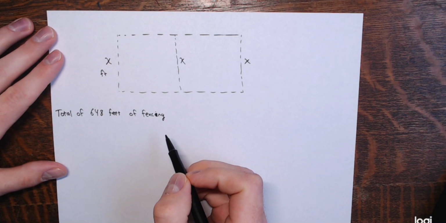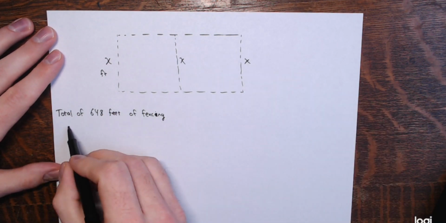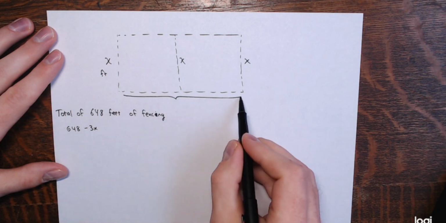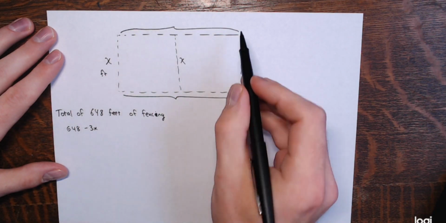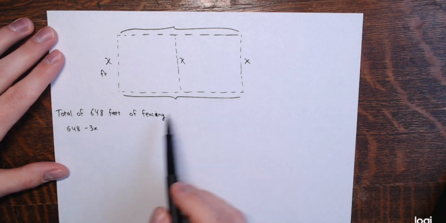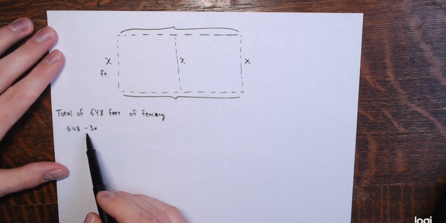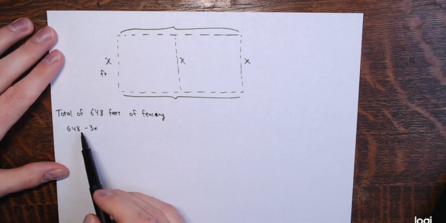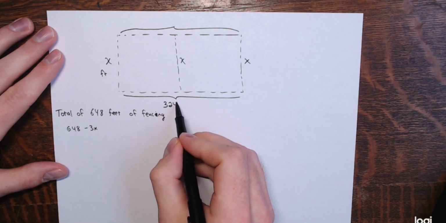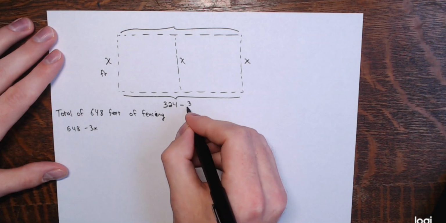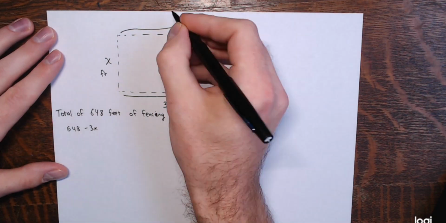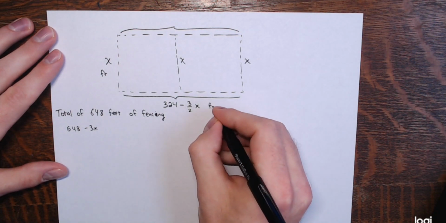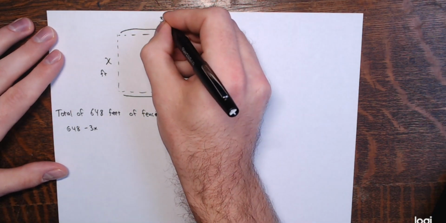Alright. So what's left would be 648 minus 3x, but then we need to cut that in half, because these two sides make this up. So we cut this in half now. Half of 648 would be 324 minus 3 halves x. Right, cut that in half as well. So there's 324 minus 3 halves x feet on this side, and the same thing over here.